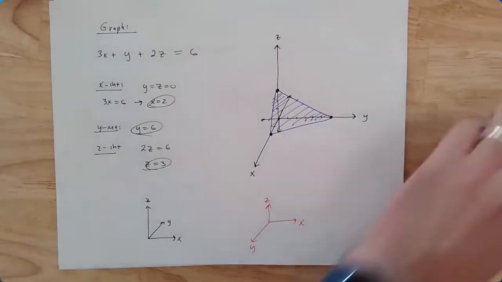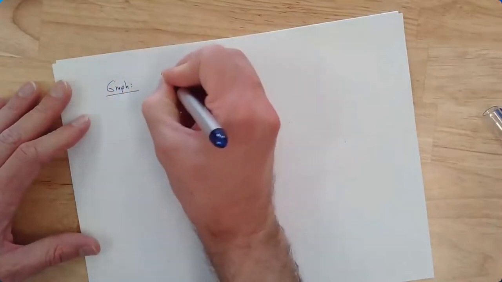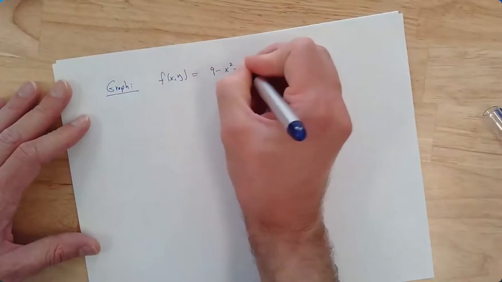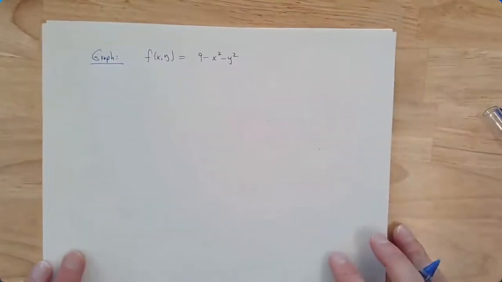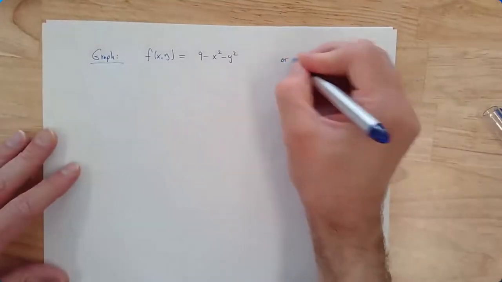So let's look at a couple more examples. Let's say that we want to graph something like f of x,y equal to 9 minus x squared minus y squared. Just like we do y equals f of x in 2 dimensions, we have z equal to f of x,y in 3 dimensions. So we typically think of the height, the z thing, as a function of x and y. It's not always the case, but it's often the case.